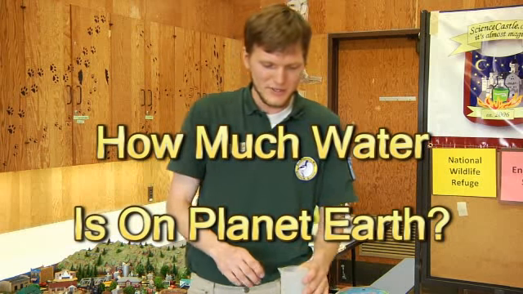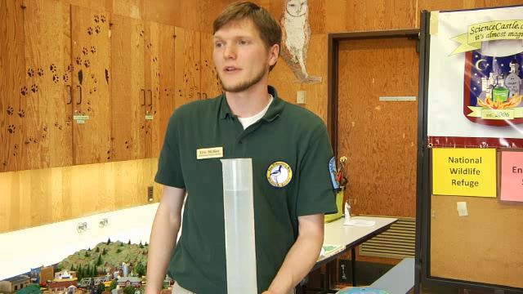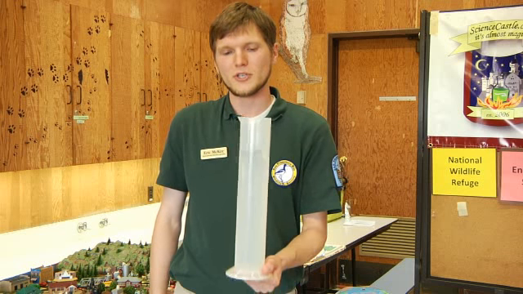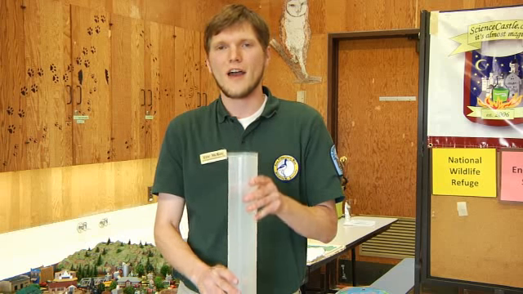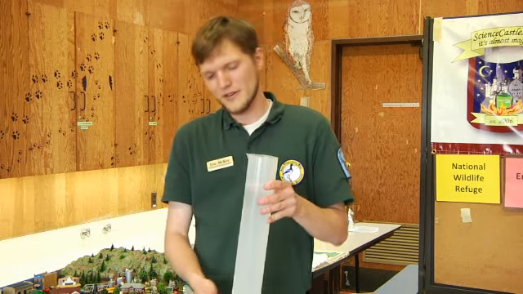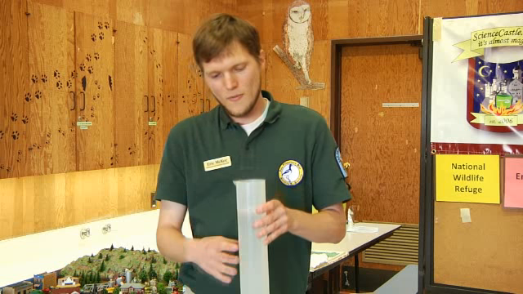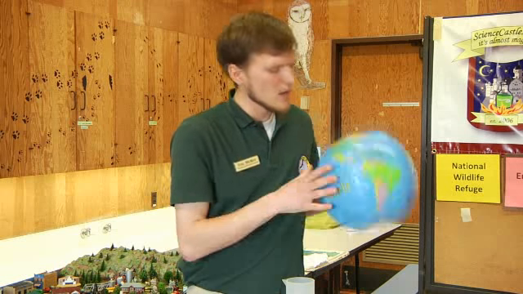So suppose that in this container I have 1,000 milliliters of water. But we'll just use our imaginations and pretend that in this very container I have all of the water on planet Earth. All of it. And what we're going to do is take a look at how much water exists in different parts of the world. Where is most of the water on our planet found?